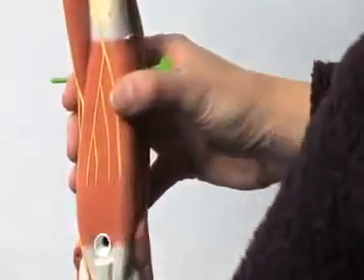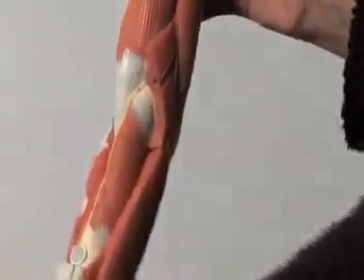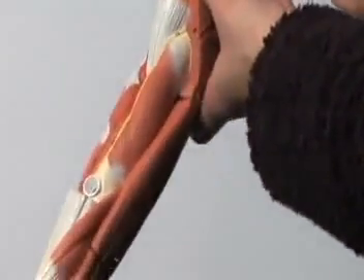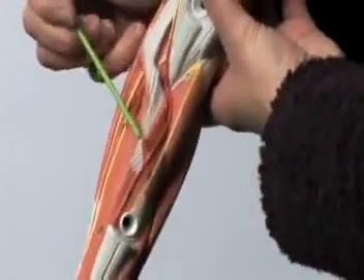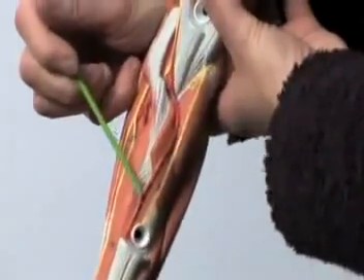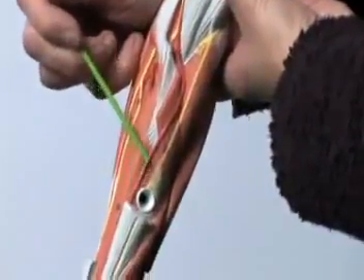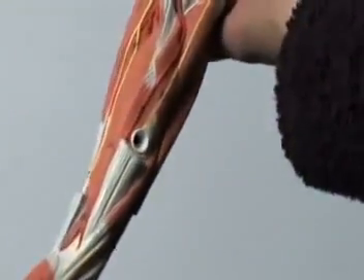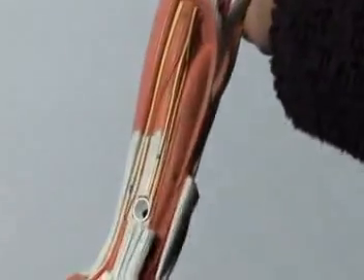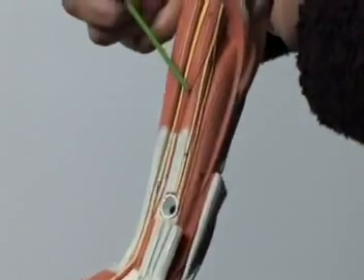The two structures that we need to know in the lower aspect of the arm, we can see that the superficial muscles have been taken away. We can see on the lateral aspect the radial artery. It's on the thumb side. And on the medial aspect, or on the pinky side, we can see the ulnar artery.